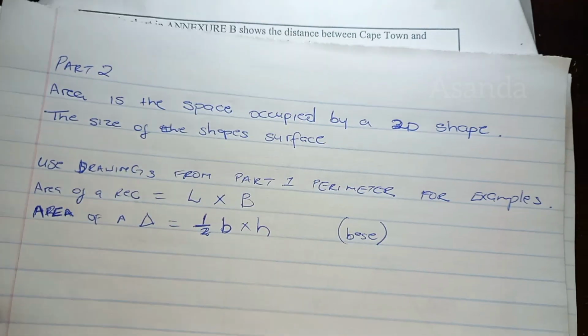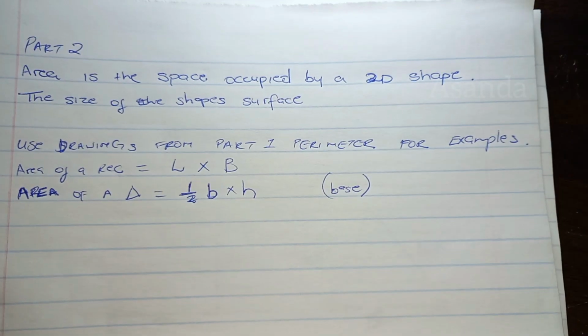Hello mathematical literacy learners, welcome to part 2 of measurements. We are going to move straight to area.